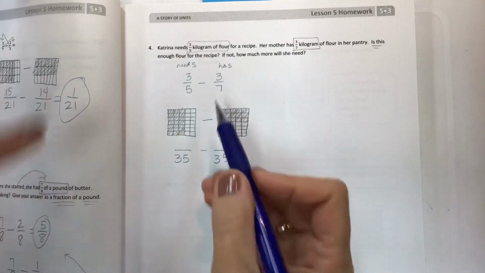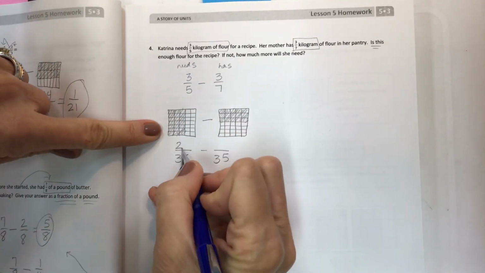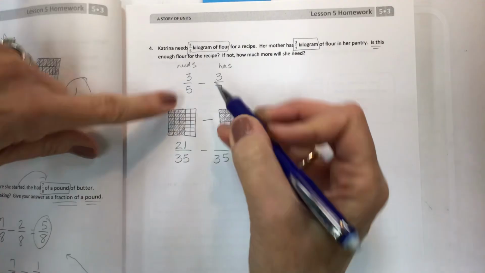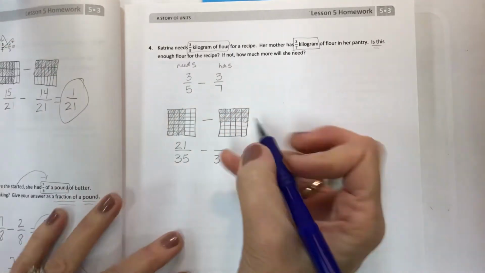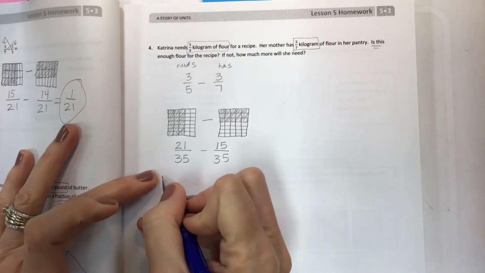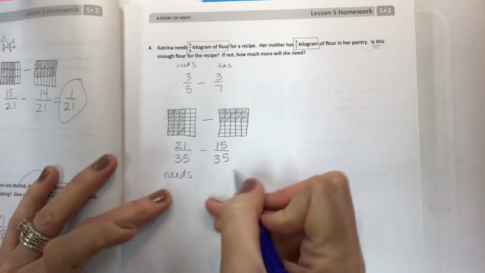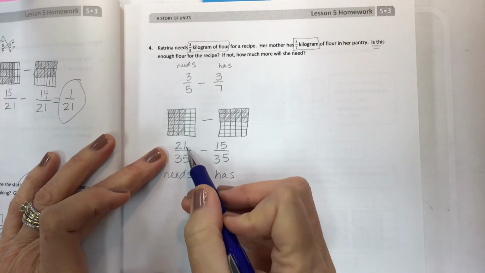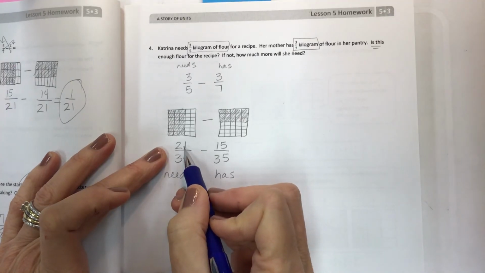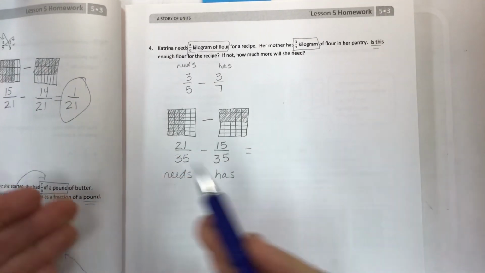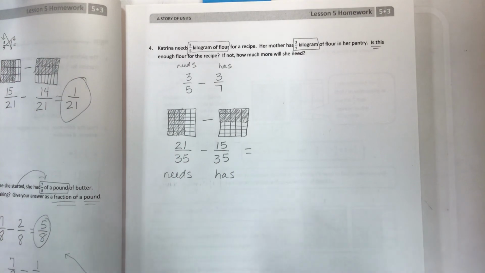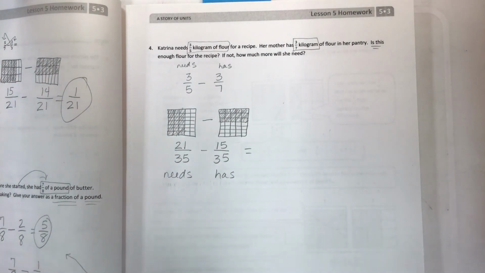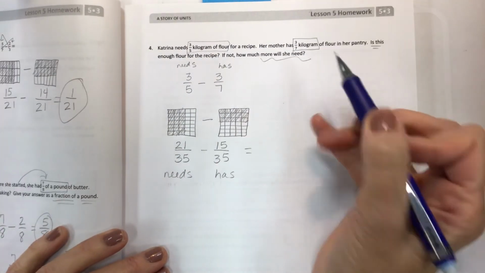But how many pieces are in this one? Well, 7 times 3 is 21. You can count them if you want. And 5 times 3 is 15. Now this again is what she needs, and this is what she has. So when you see that she needs a greater amount than she has, then what we're finding is how much more she still would need.